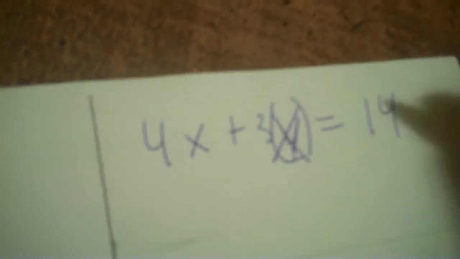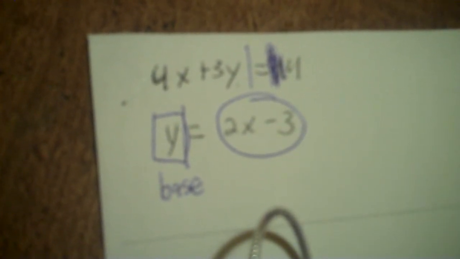Now here's what we're going to do. Whatever the base letter is, the base variable, you parenthesize that letter. Now you cross it out, and above the parentheses you put what's on the other side, which is the expression 2x minus 3.